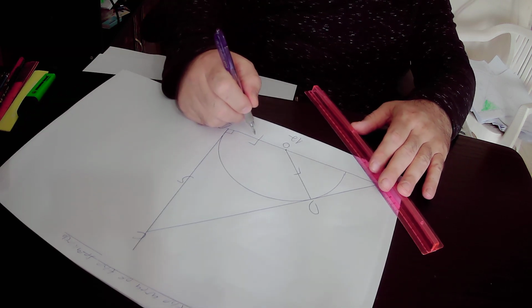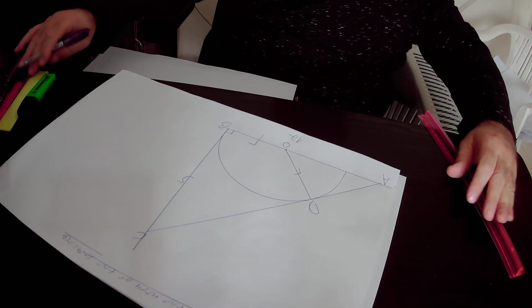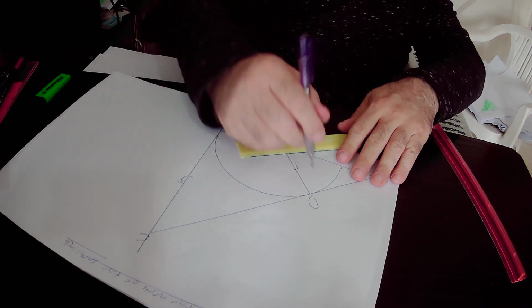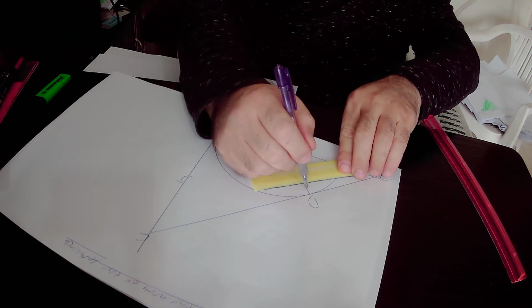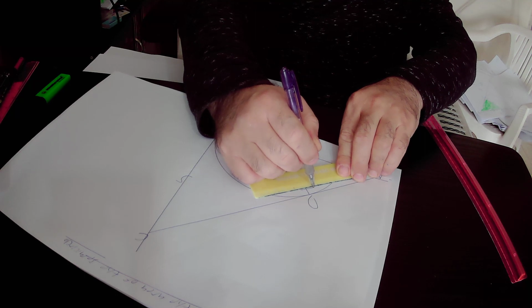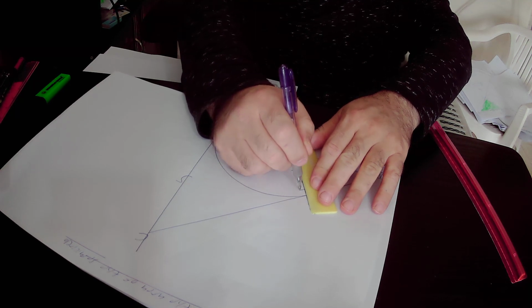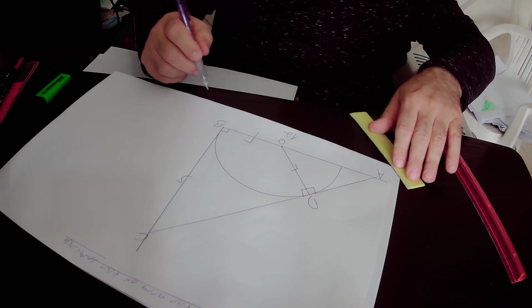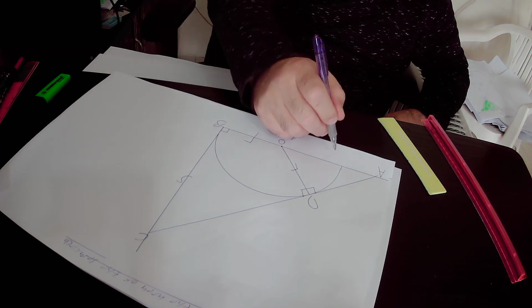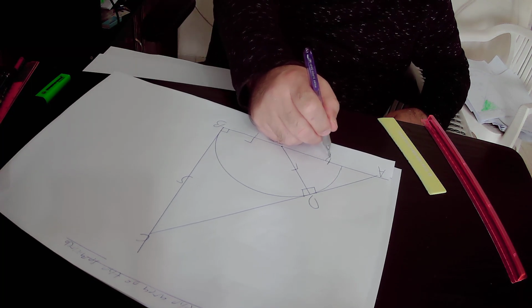We did it in method 1, and here we have two right angles. And we know that AO equals 12 minus R. We did it in method 1.